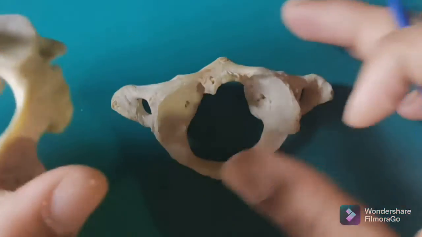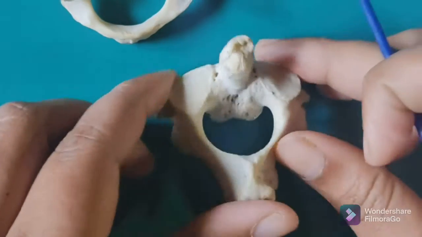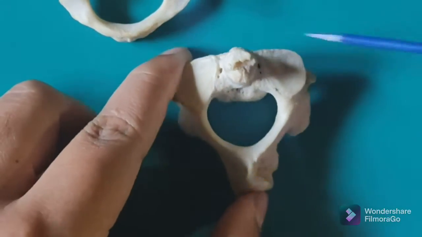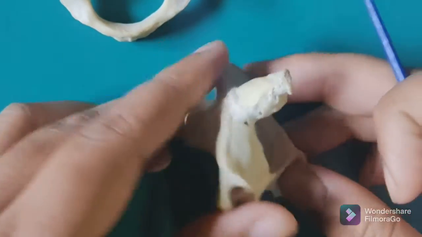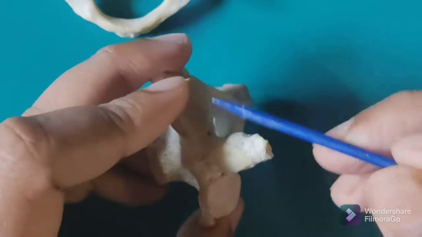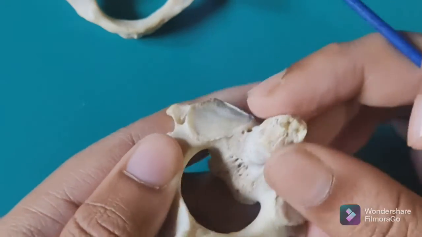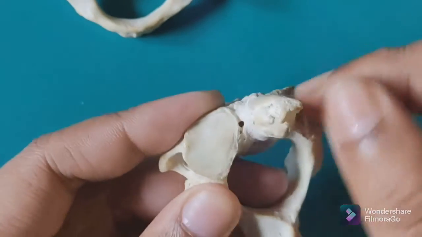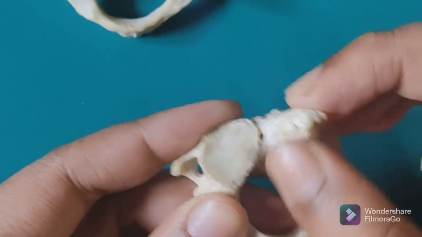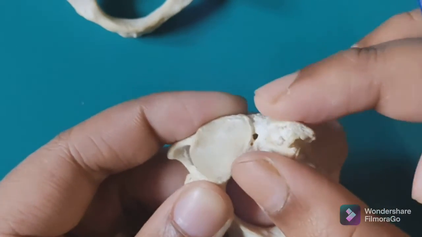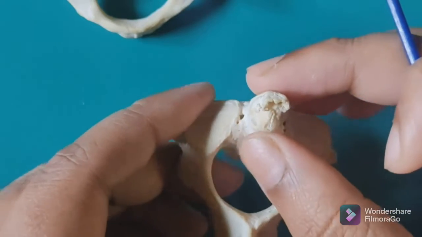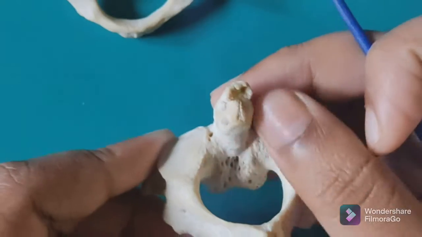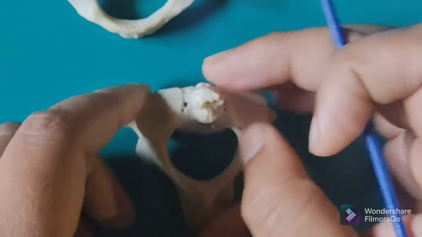Let me show you. This is the second cervical vertebra, and this is the axis. This vertical bony projection which you see here is called the odontoid process or the dens. It is often regarded as the lost body of the atlas, which is shifted to the second cervical vertebra.